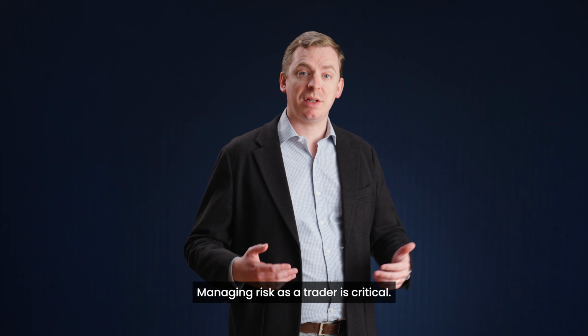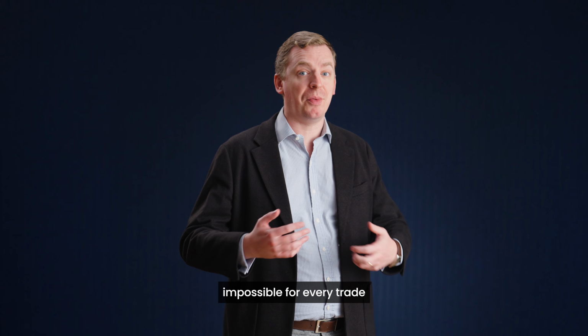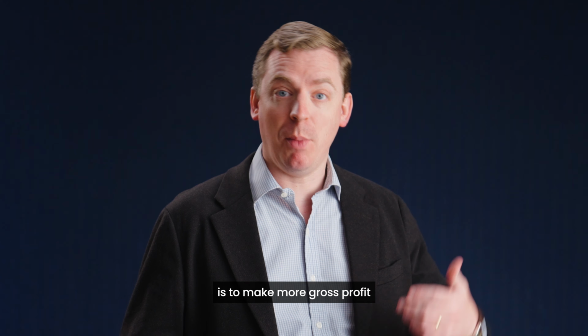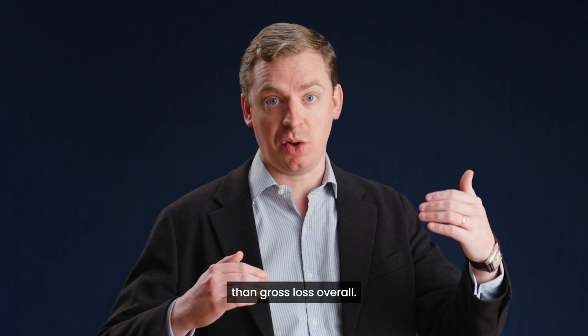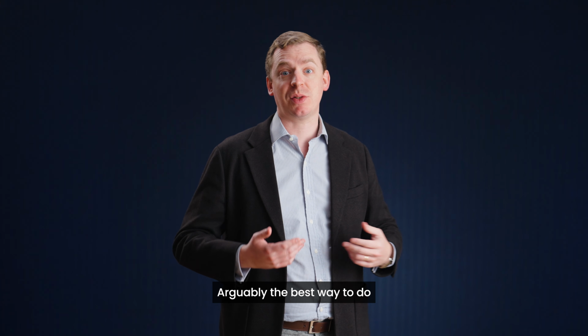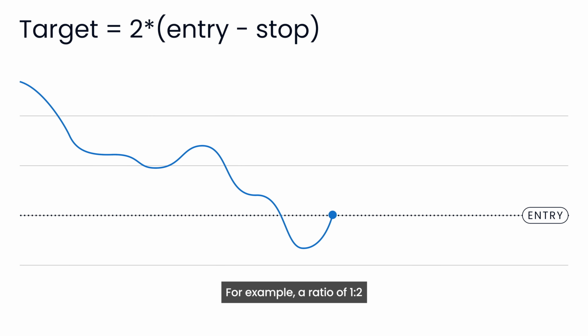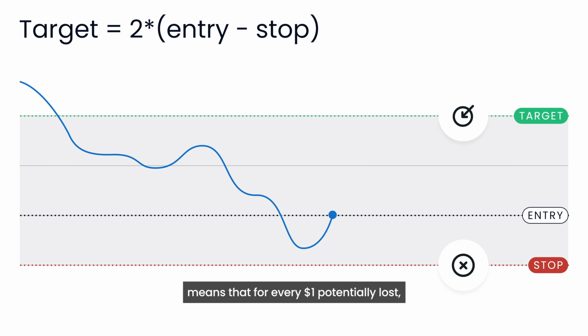Managing risk as a trader is critical, since it's impossible for every trade to be profitable. A trader's main goal is to make more gross profit than gross loss overall. Arguably, the best way to do that is to have a positive ratio of risk to reward. For example, a ratio of 1 to 2 means that for every $1 potentially lost, the potential gain is $2.